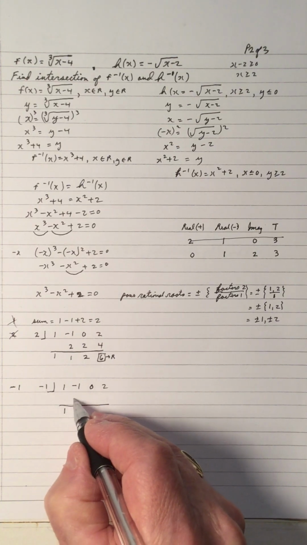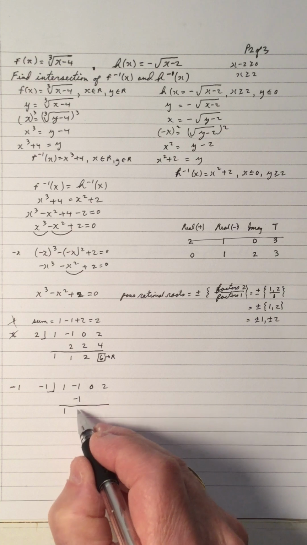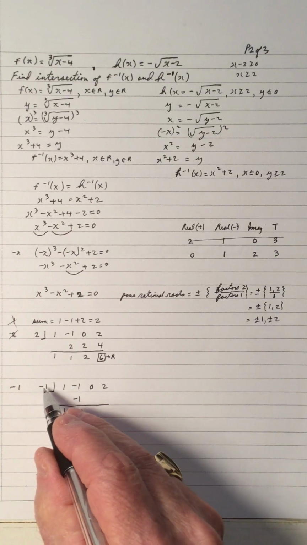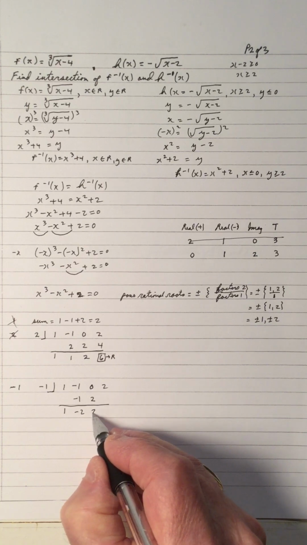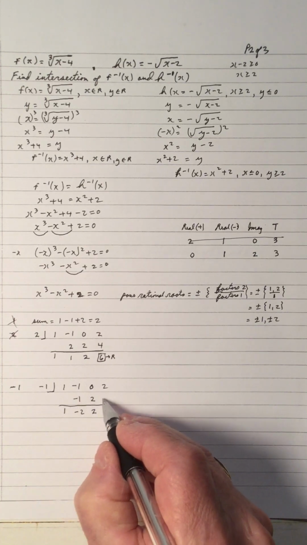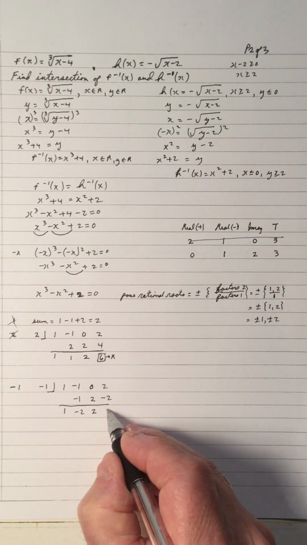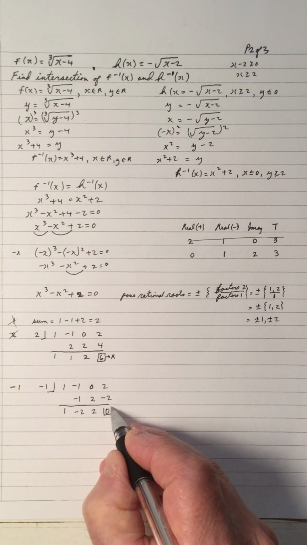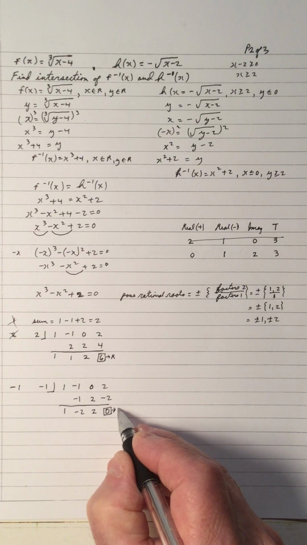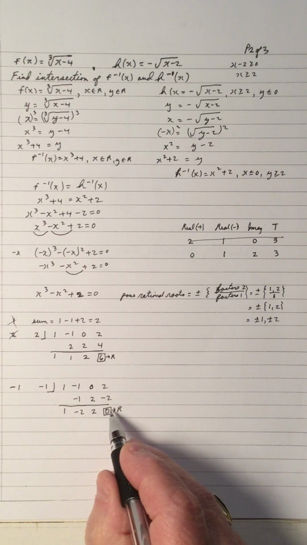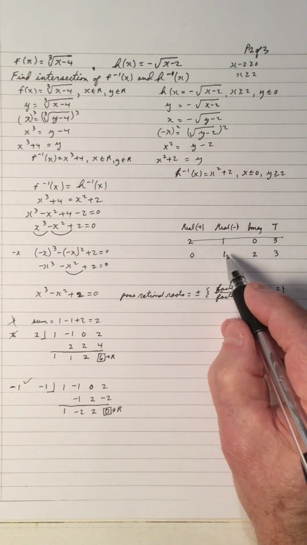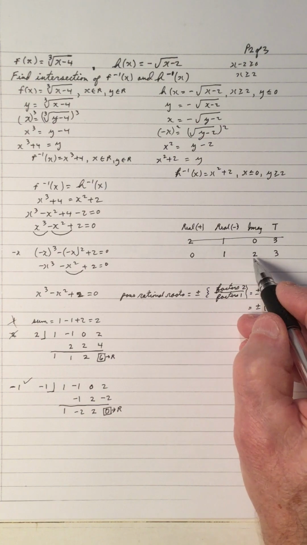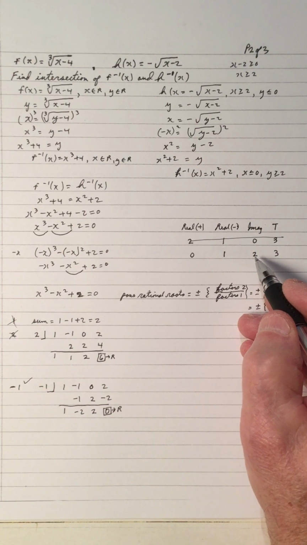Negative 1 times 1 is negative 1. Adding gives negative 2. Negative 1 times negative 2 is 2. Add to get 2. Negative 1 times 2 is negative 2. Add, and we get 0. I always circle this, my remainder. Since my remainder is 0, negative 1 is a root. So we have 1 negative root, so we must have 2 imaginaries.